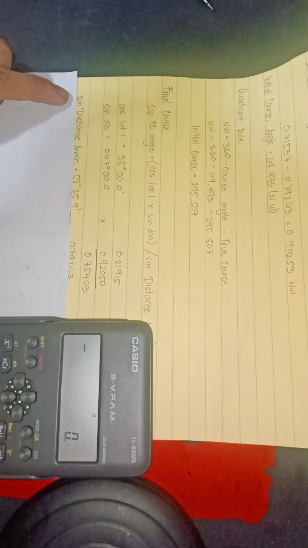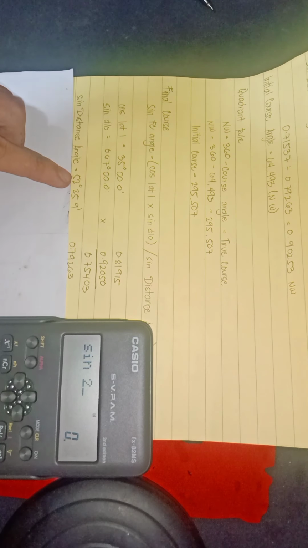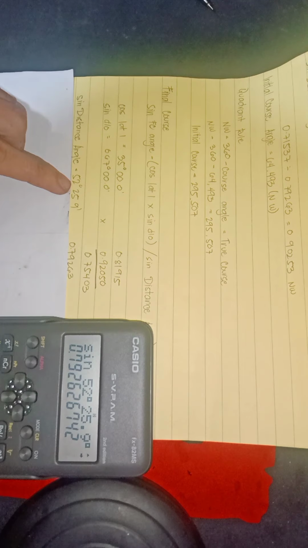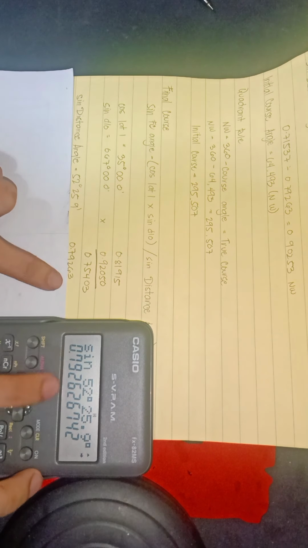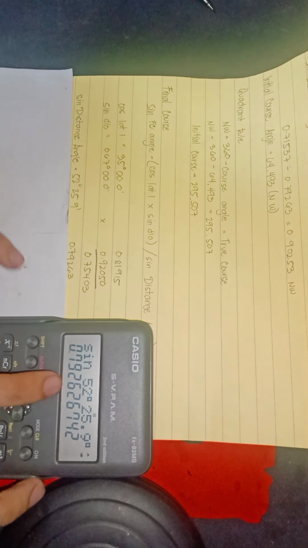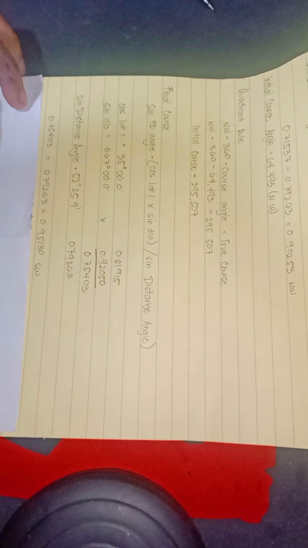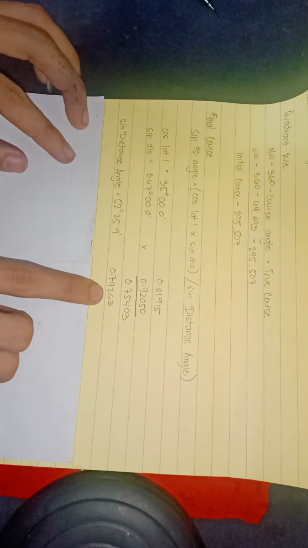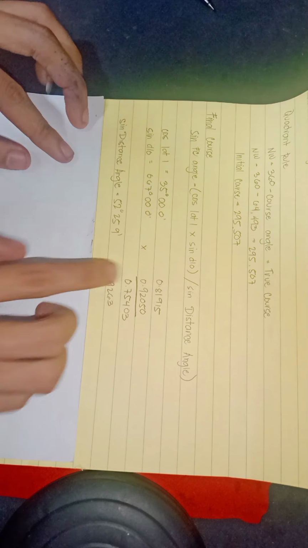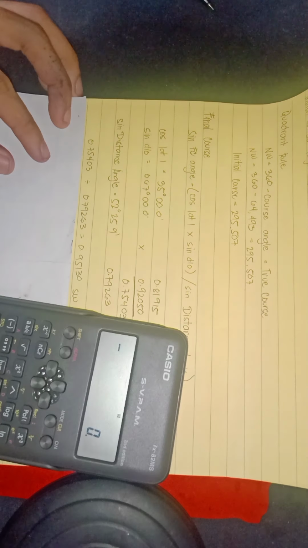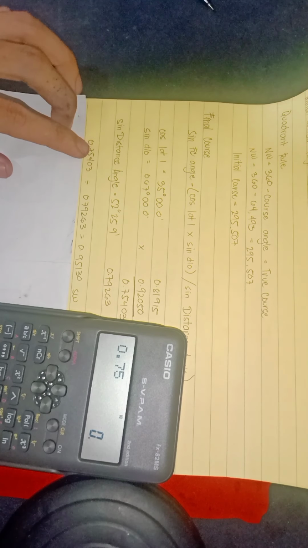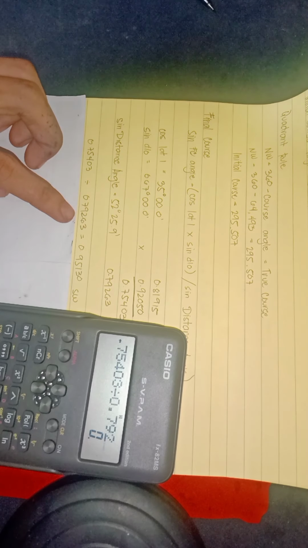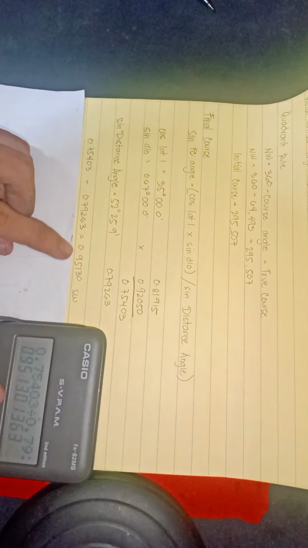And after that, we need to find the sine distance angle. The distance angle is 52 degrees 25.9 minutes. To find the equivalent, go to the calculator and type sine 52 degrees 25.9 minutes, and it equals 0.79263. And after that, we need to divide the two answers. So 0.75403 divided by 0.79263 equals 0.95130 southwest.